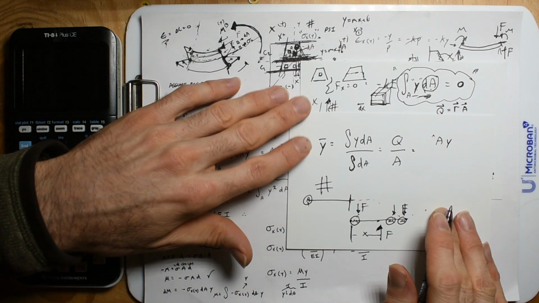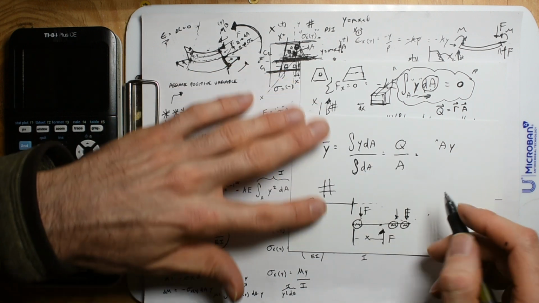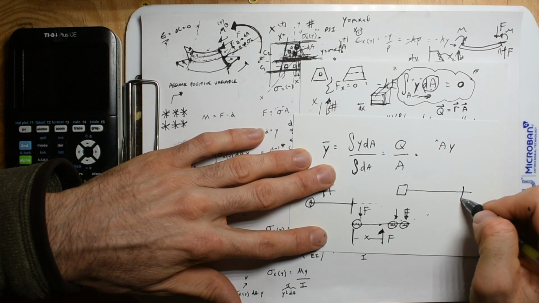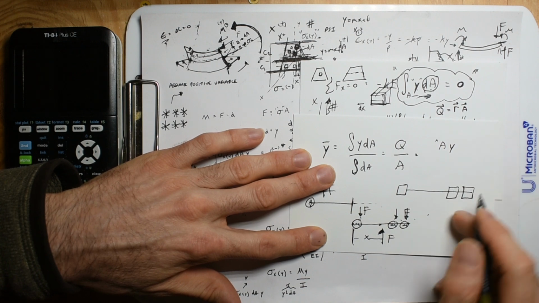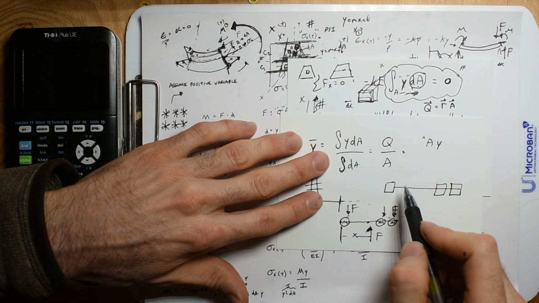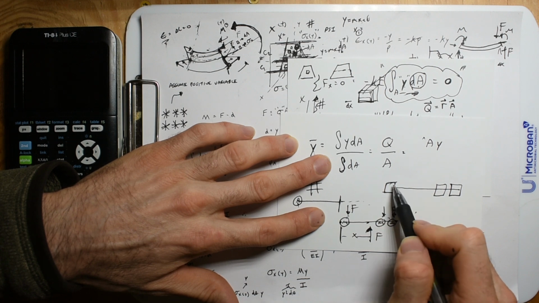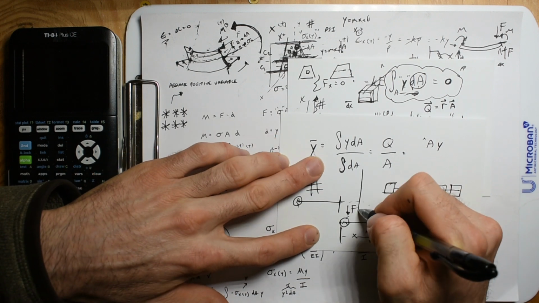But that's the same thing with this. I have a chunk of area there. Put the areas on a string. I got a chunk of area there and a chunk of area there. And it doesn't matter where this is, so that's cool.